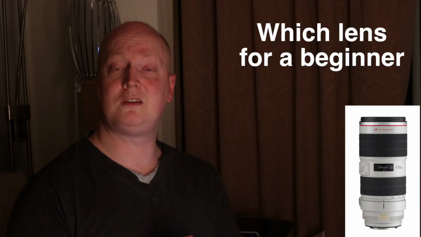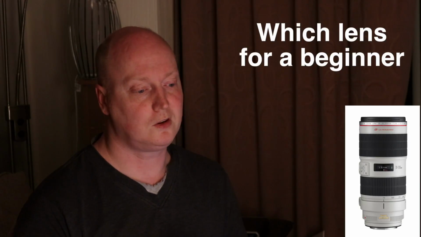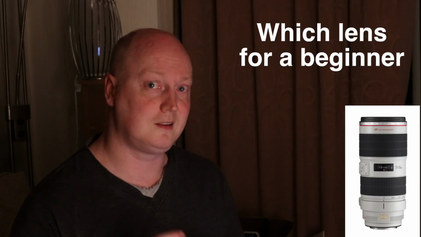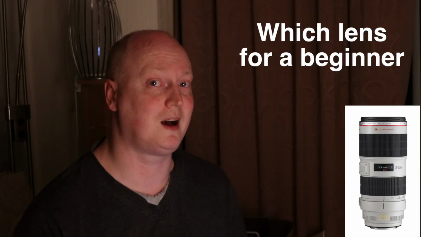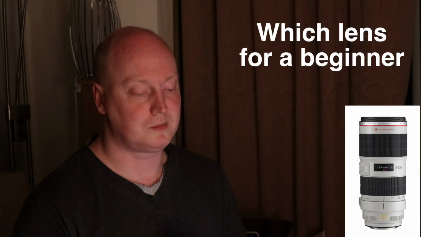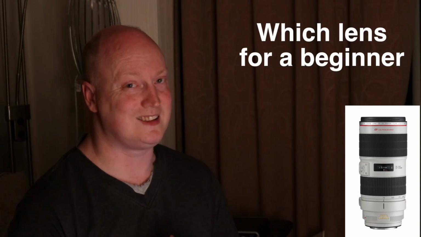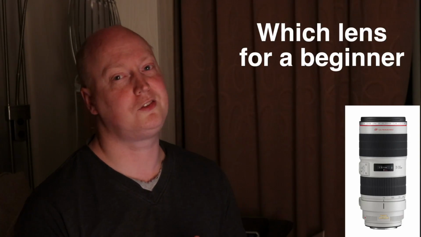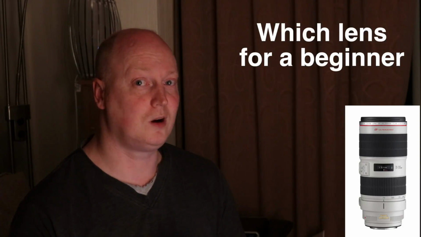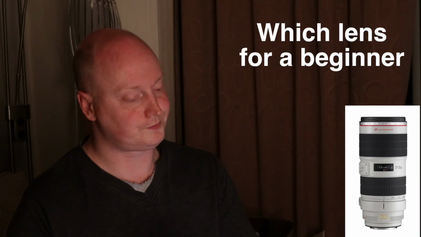Let's talk about diminishing returns on image quality. So L lenses tend to be 10 to 20% sharper than the non-L lens counterparts. But you have to spend a lot more money to get that extra 10 or 20%. So it depends, do you think that 10 or 20% is worth it? So we've talked about image quality briefly.